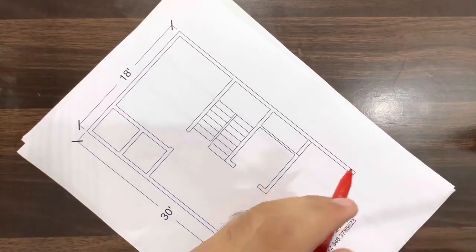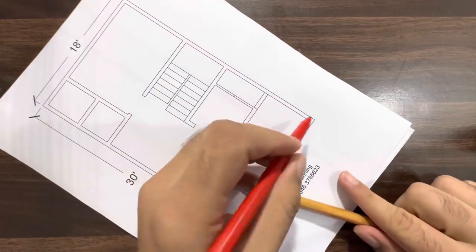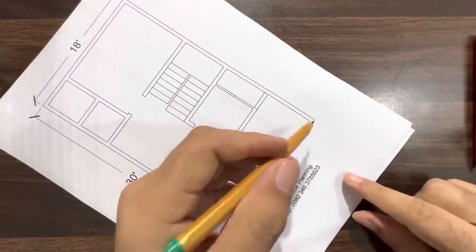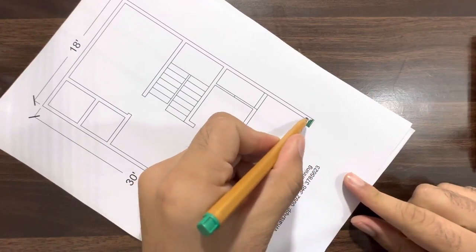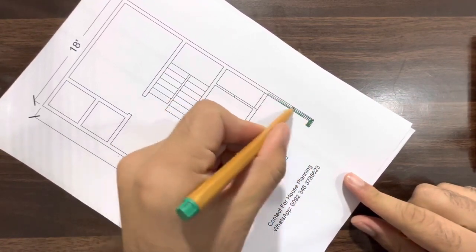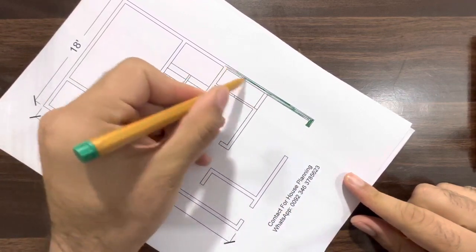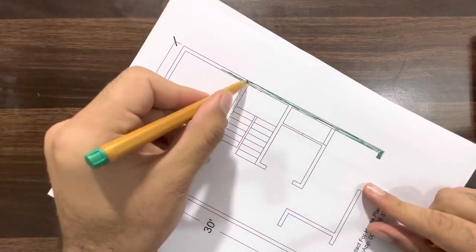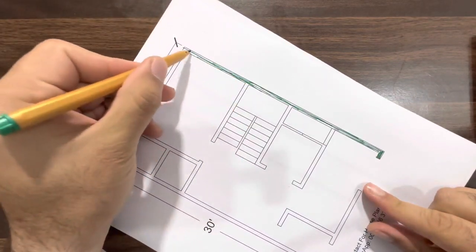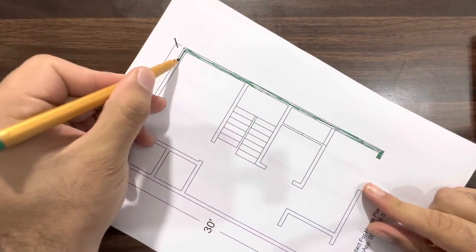The thickness of the wall is 6 inches. This is boundary wall, you can see clearly. Let me mention it. This is boundary wall, which is 6 inches.